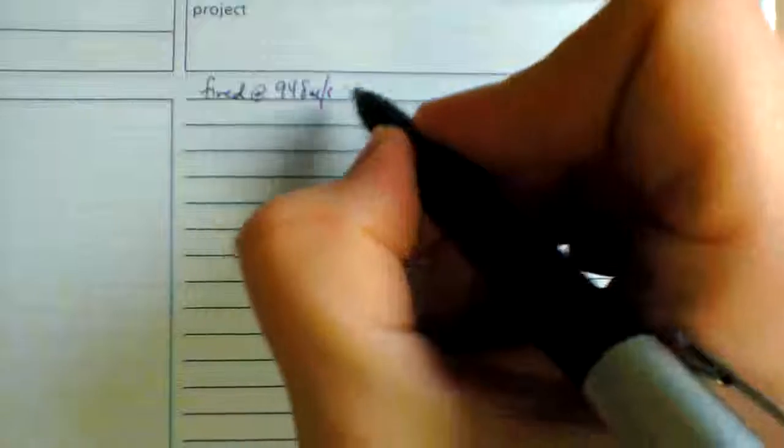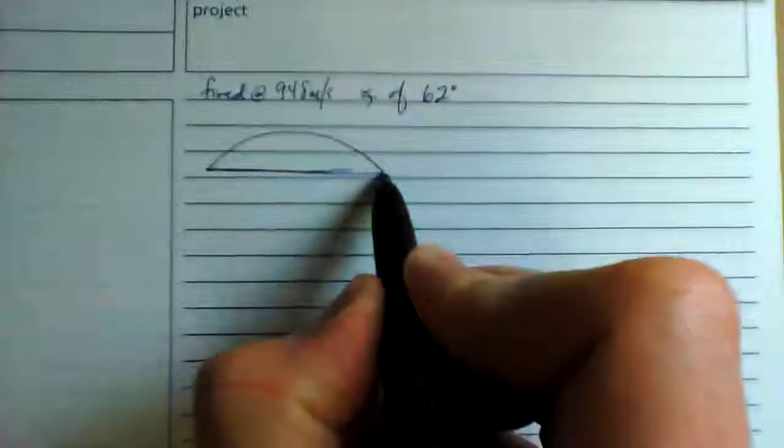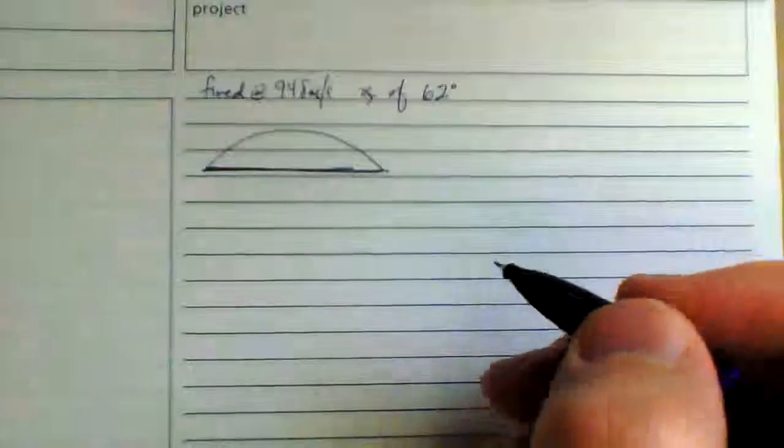So let's say that my initial velocity is 948 meters per second, and let's say that it's at an angle of 62 degrees to the horizontal. Okay. So if we draw a picture of what's going on here, there we go. And it should look something like this, right? So that is our trajectory. It's the parabola that's going to represent our trajectory.